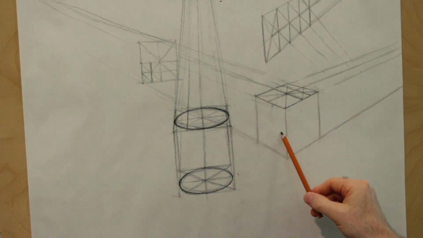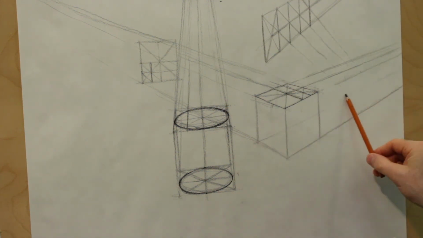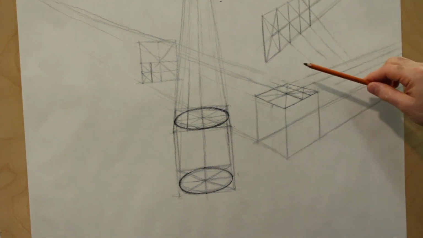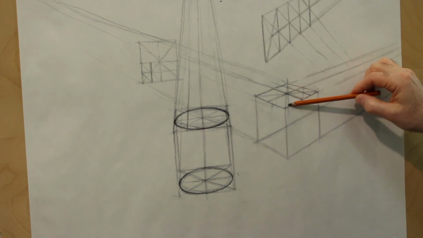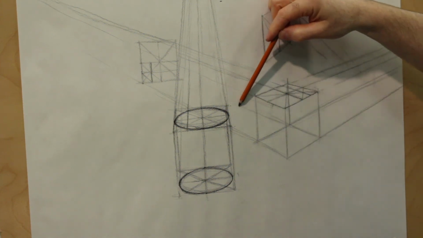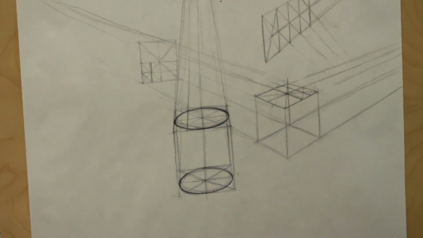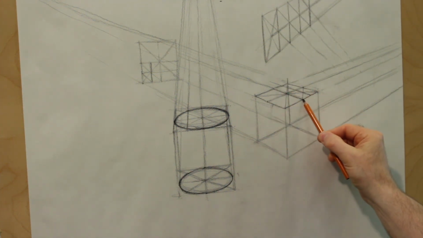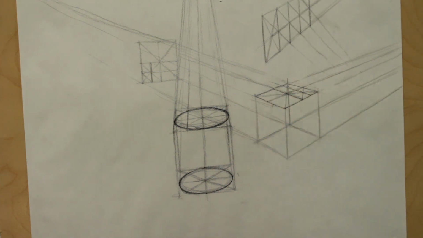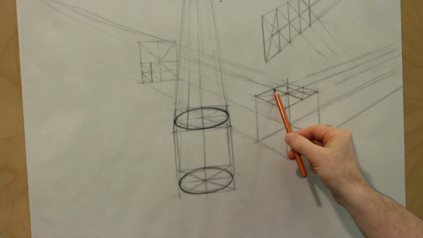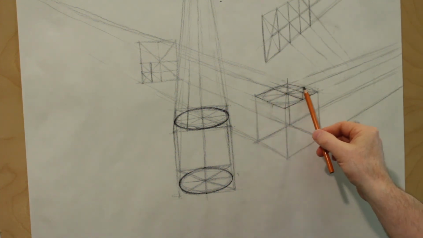Now we can do the same thing in two-point perspective. Drop that down. This guy goes back. All right, so I'll do a quick ellipse up here just because it's already ready. Putting it into two-point perspective is a lot trickier. There's a lot more that can go wrong in a two-point perspective box. But you just got to make sure you fill it in.